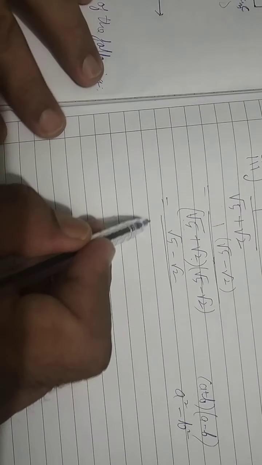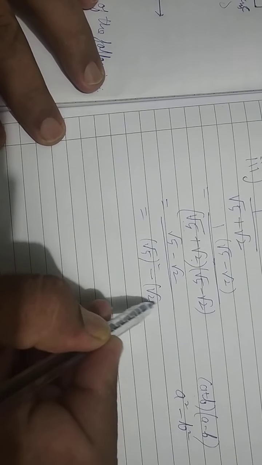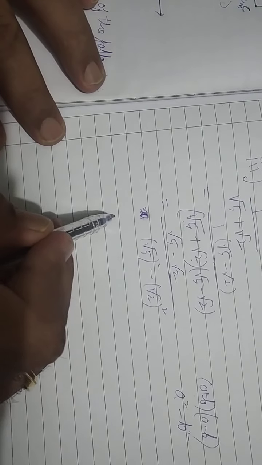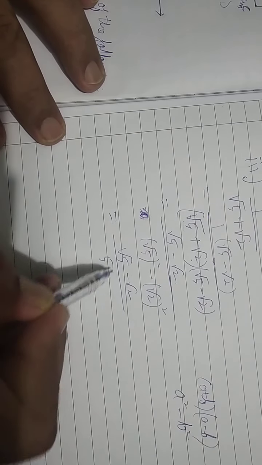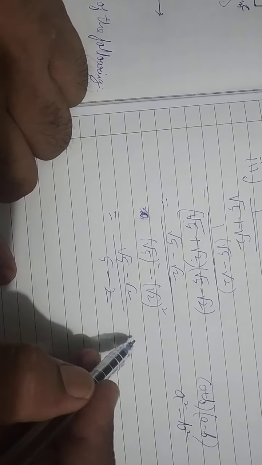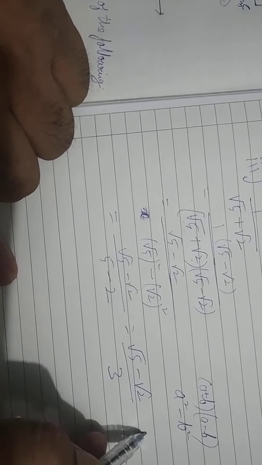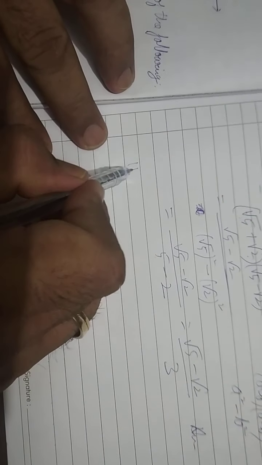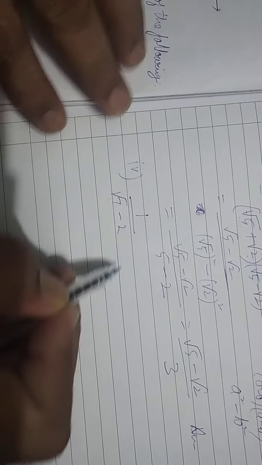So this will become root 5 square minus root 2 square, which is equal to root 5 minus root 2 upon 5 minus 2. Root 5 square is 5, root 2 square is 2. So it is root 5 minus root 2 upon 3. This is the answer.